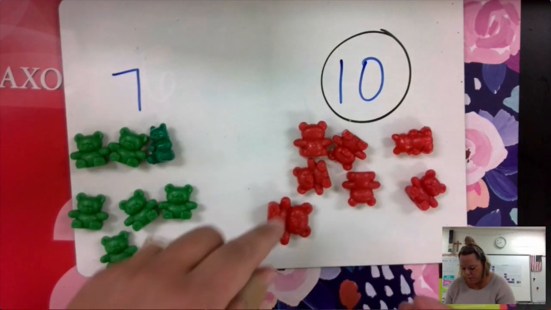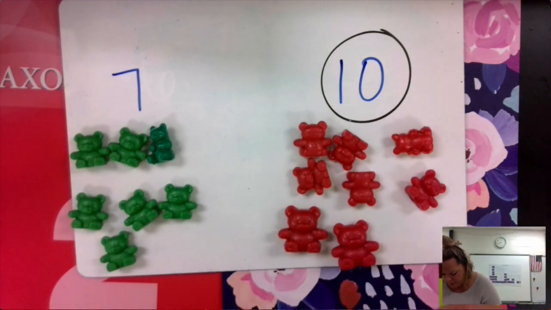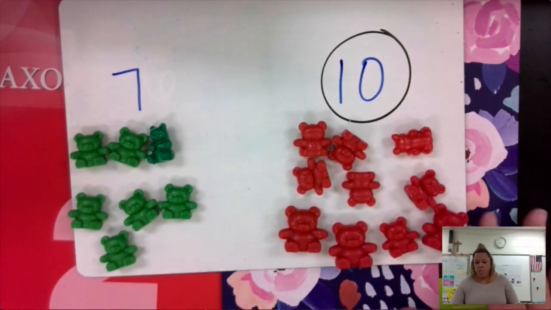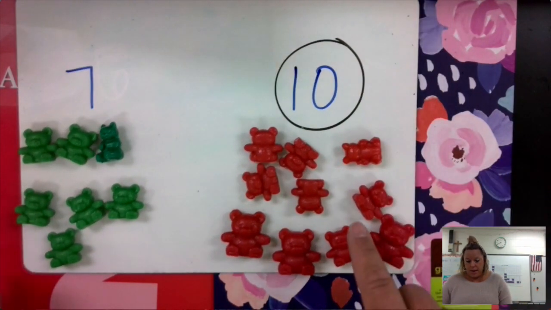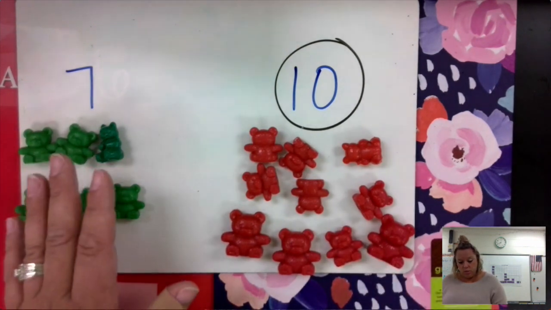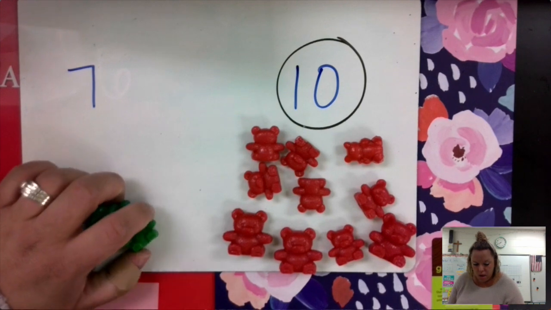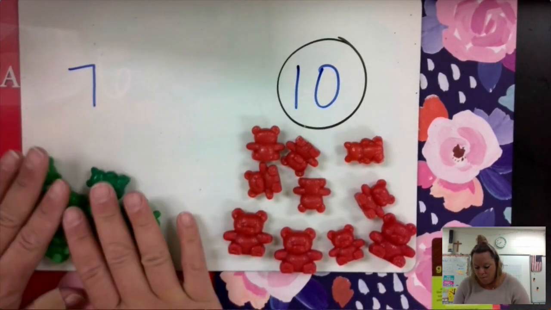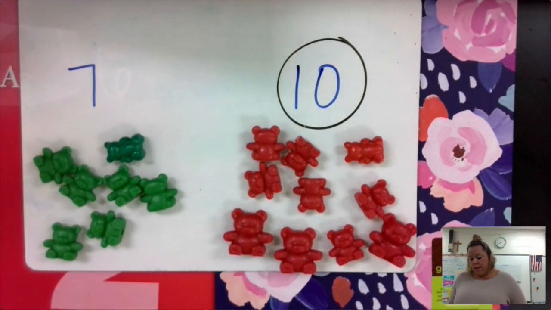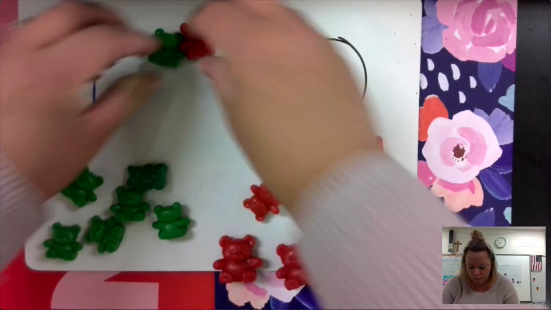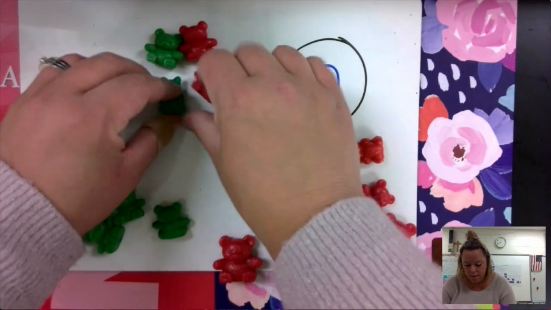Okay, I had to put some bigger bears in there because I lost a couple small ones. And as you can see, I have more bears on this side, the 10, than I do on the 7. Okay? Now, how many more is it? Well, watch what I can do. I can match them up.